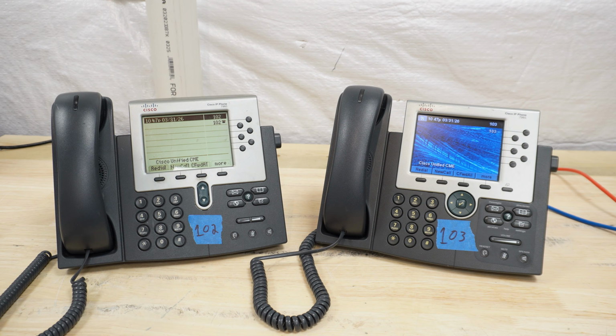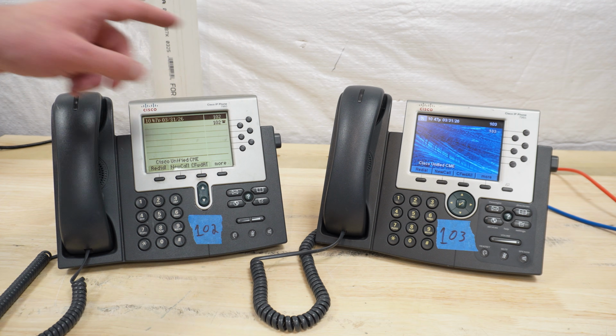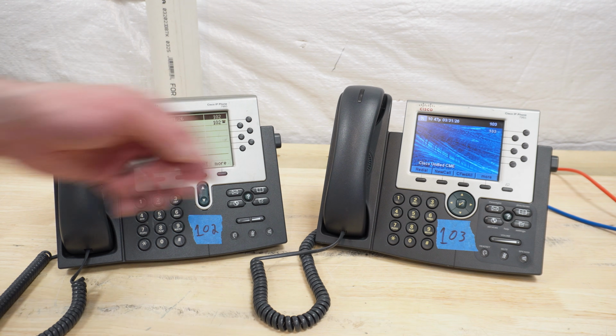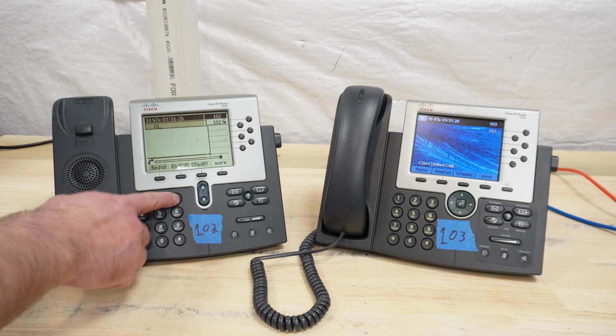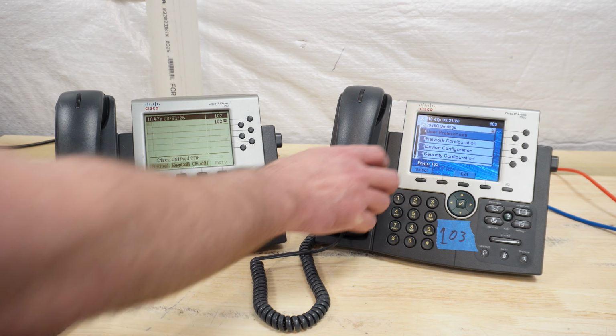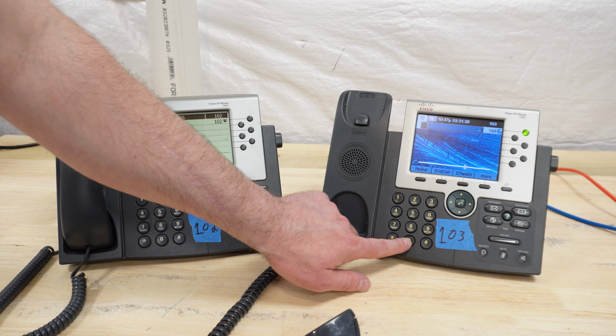These are Cisco IP phones. I've got them hooked up to some other Cisco gear in my retro home lab rack, and they each have a number and can call one another. So this is 103, and this one's 102.